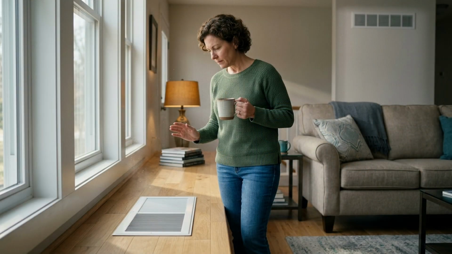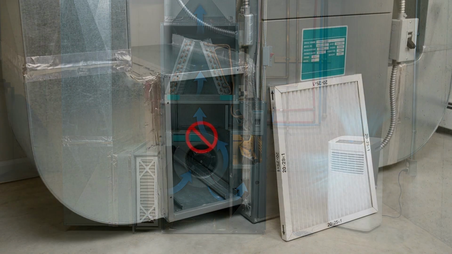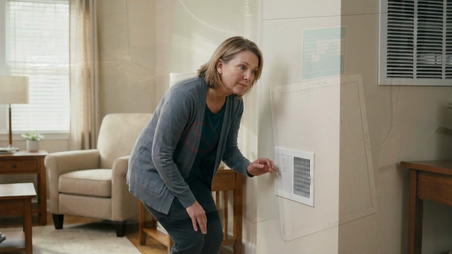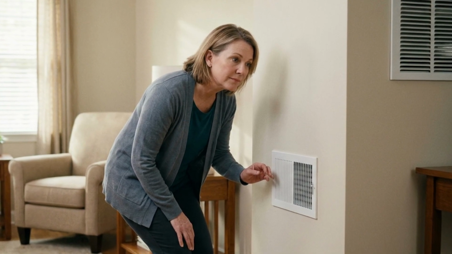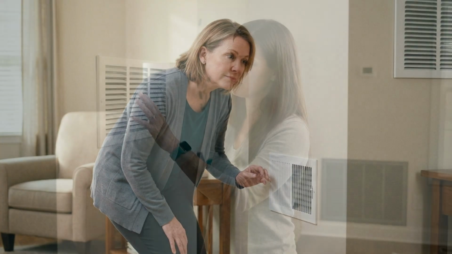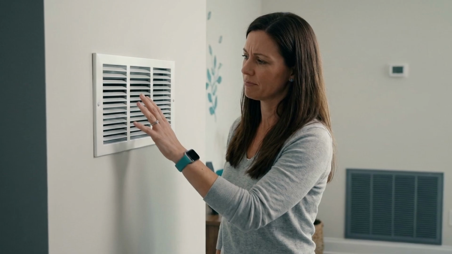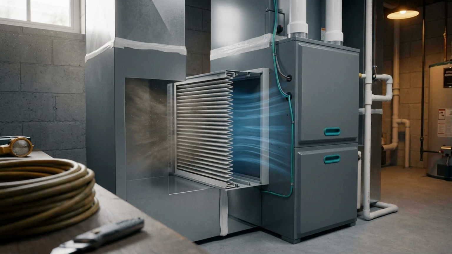Also, separate central filtration from room-level cleaning. A portable air cleaner moves air through its own fan and filter in one area. A central filter uses the HVAC blower and duct system. Choosing one or the other depends on the pollutant question, room, equipment, and operating plan. Neither choice proves that indoor air is healthy, and no filter replaces source control or appropriate ventilation. This episode is about system resistance and compatibility, not a medical outcome.